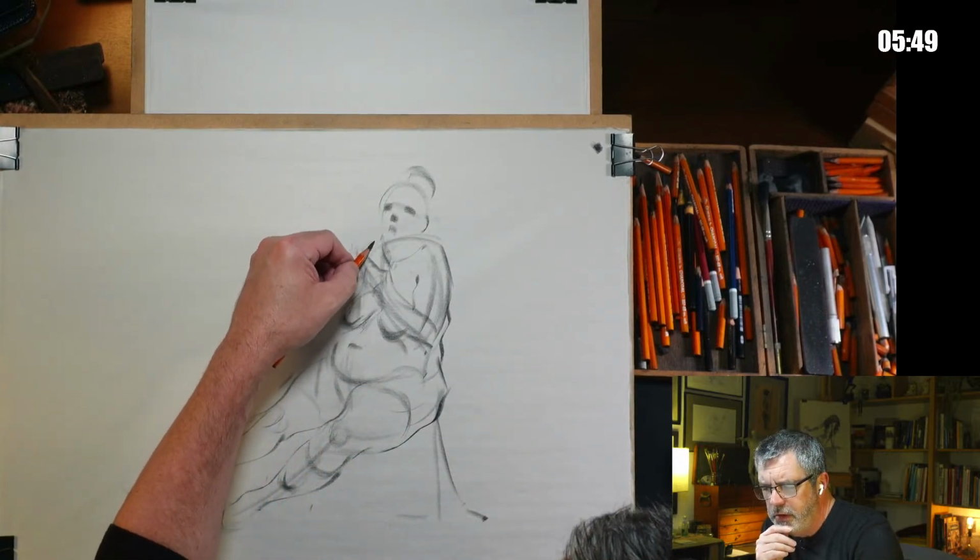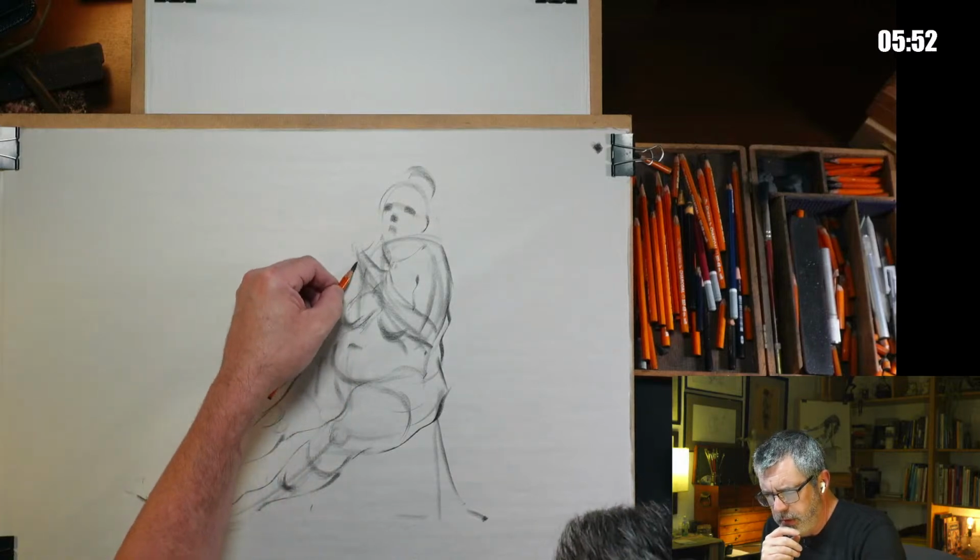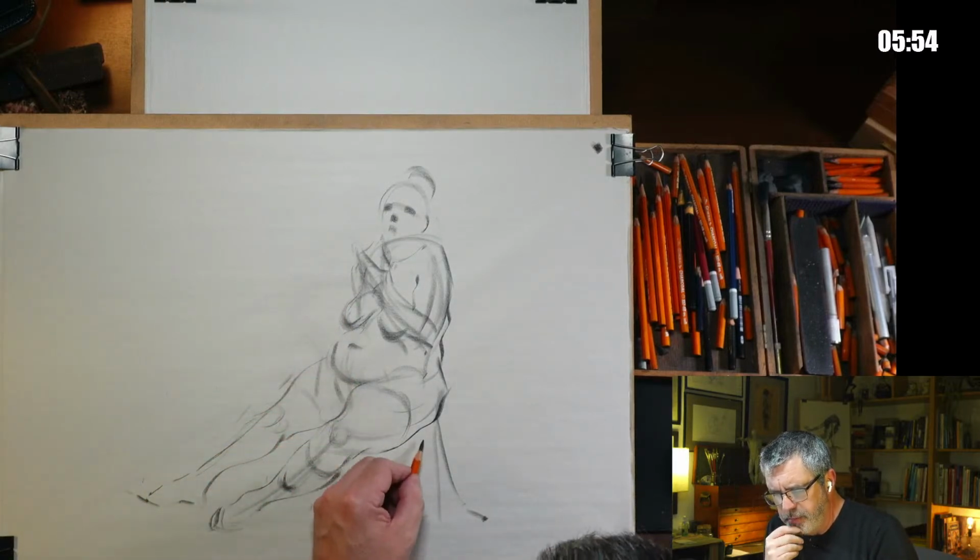The other arm we can't really see. I'm guessing probably coming back this way, maybe holding onto the back of the box or something like that.